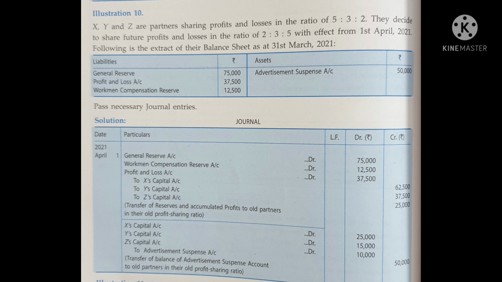Here we can very well see that in the liability side of the given balance sheet, general reserve, profit and loss account and workmen's compensation reserve are given to you. These are all the reserves and accumulated profits. Whereas in the asset side, advertisement suspense, which is an example of deferred revenue expenditure, is given to you. It is an accumulated loss.